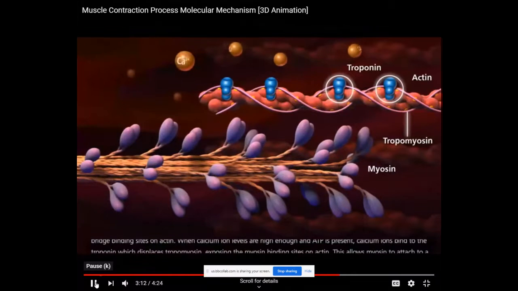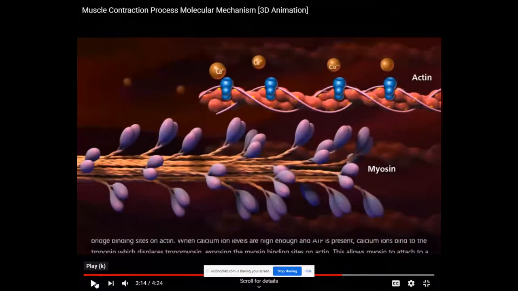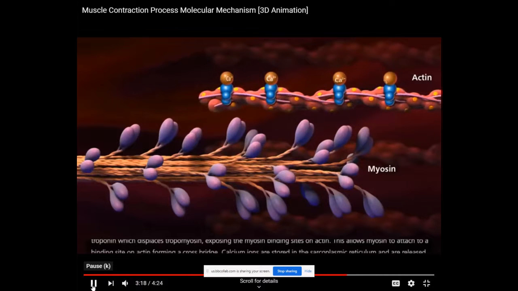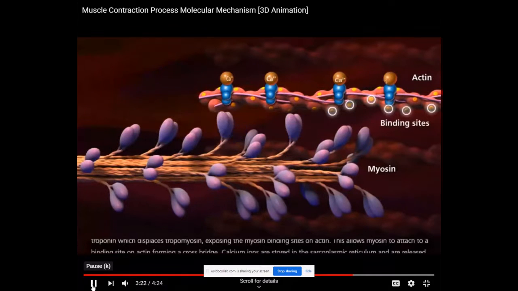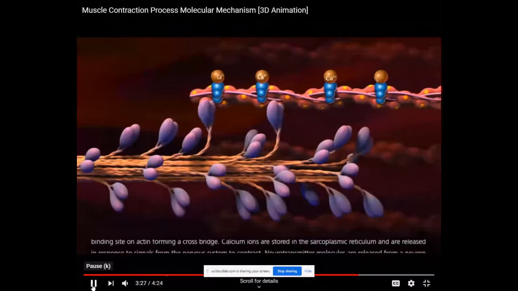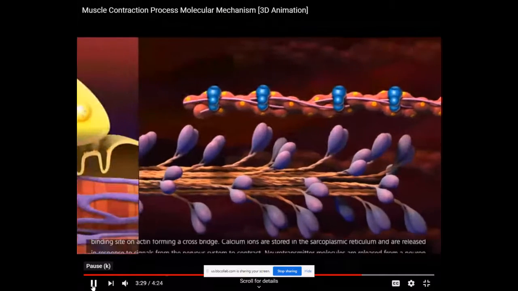When calcium ion levels are high enough and ATP is present, two things that you need for muscle contraction: calcium and ATP. You need to know that. If you're deficient in either one of those, there's a good possibility that you're not going to be able to generate a muscle contraction. Calcium ions bind to the troponin, which displaces tropomyosin, exposing the myosin binding sites on actin. This allows myosin to attach to a binding site on actin, forming a cross bridge.